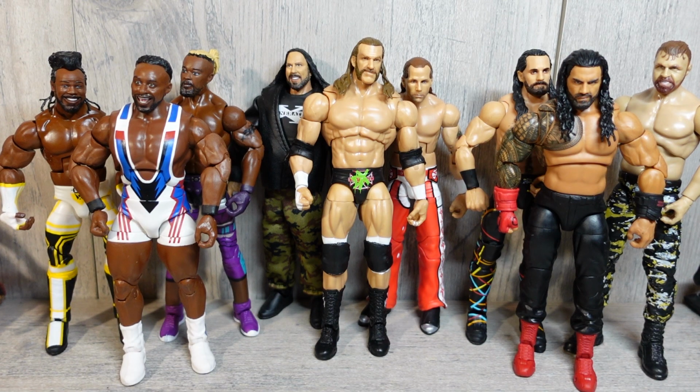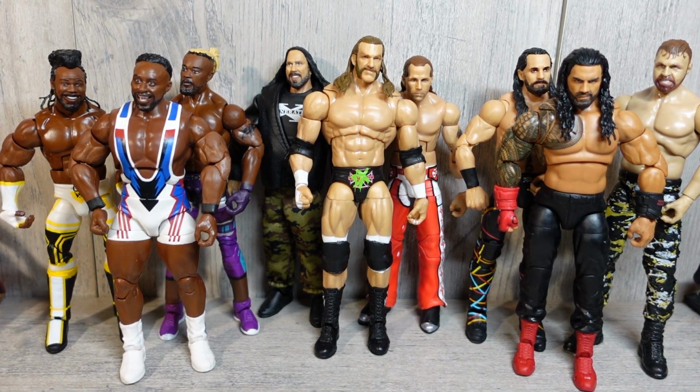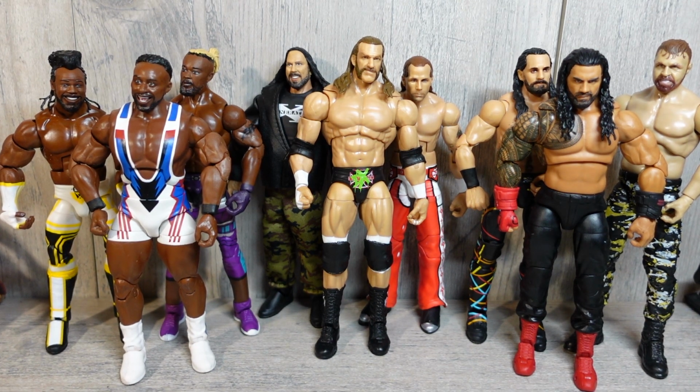It would be the New Day taking on D-Generation X's Triple H, Shawn Michaels, and X-Pac. And then we would have the Shield, and I think this would be just a fantastic match, just a huge all-out war.